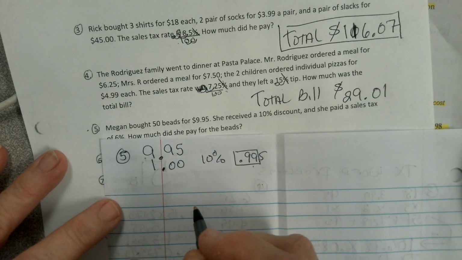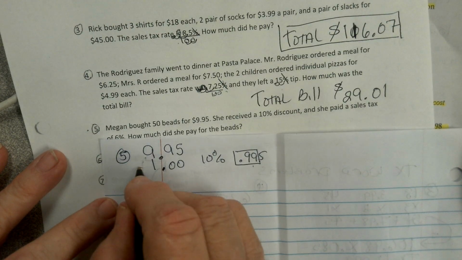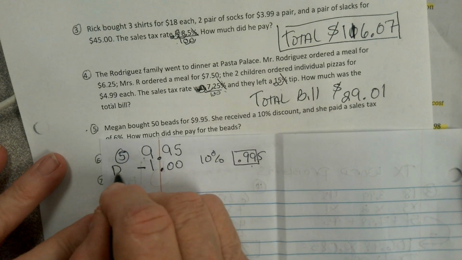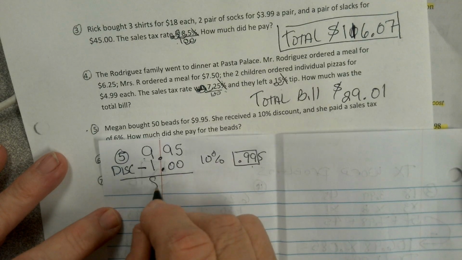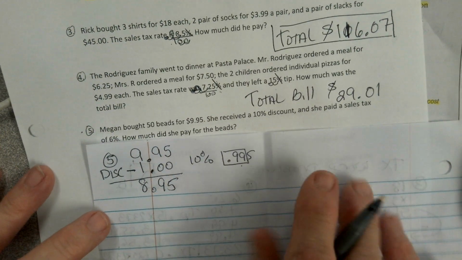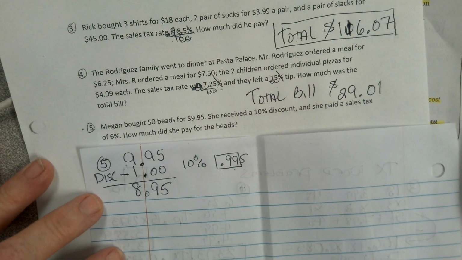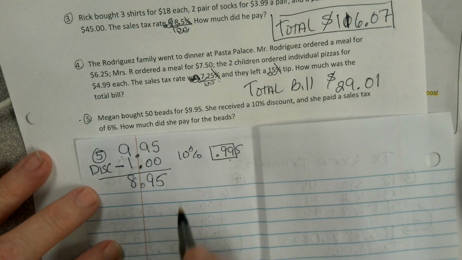Okay, so that is my discount. Am I going to add or subtract? Okay. I'm going to subtract. That is my discount. And so that's going to be 8.95. And then now she's got to pay a what? 6% tax. Now she's going to pay a 6% tax.